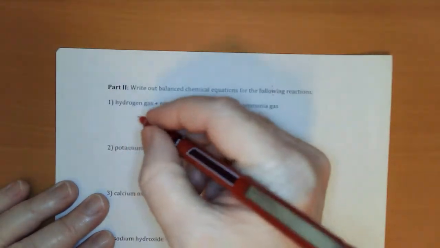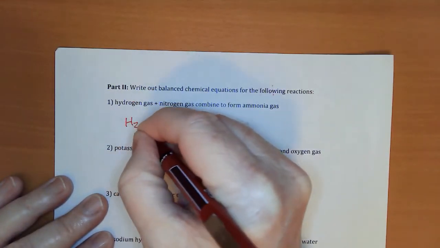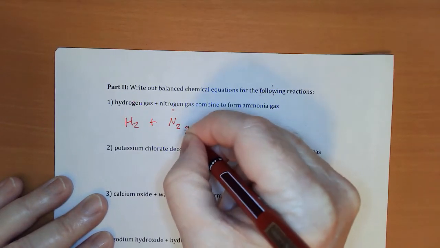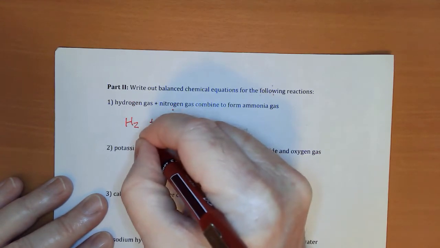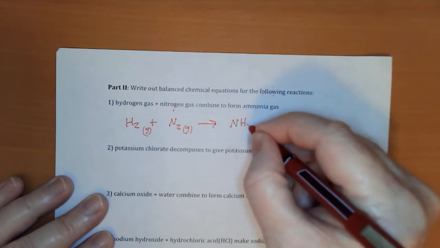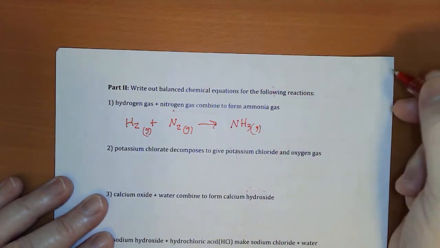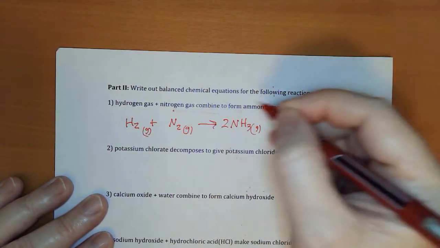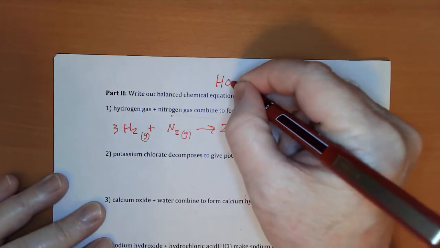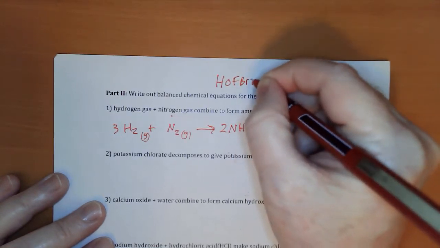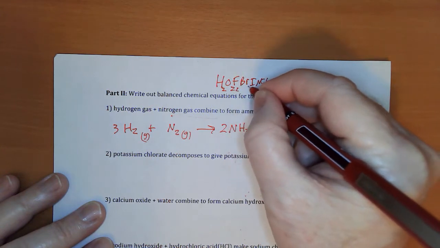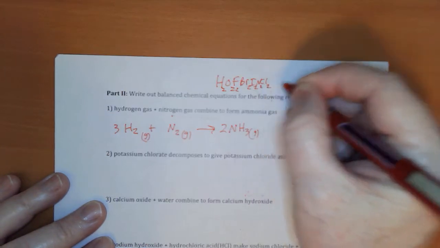Hydrogen gas would be H2, and nitrogen gas would be N2, and you can put G there, okay? To form ammonia, NH3 gas. We balance it by putting a 2 there and a 3 there. I want to remind you of this silly thing we made up, Hofbrinkel. Those are the ones that are diatomic when they're on their own, not necessarily in a compound.